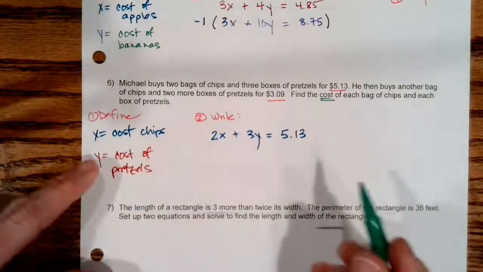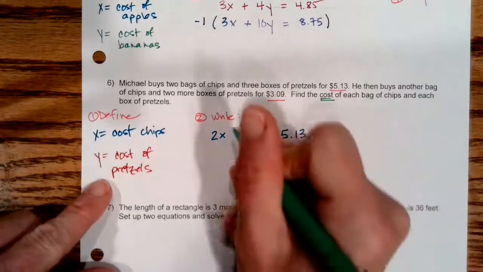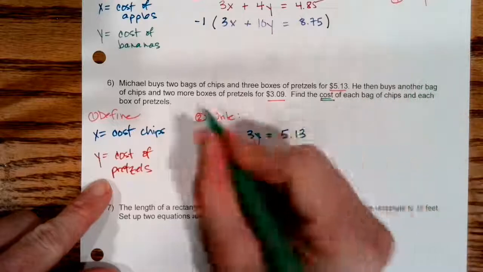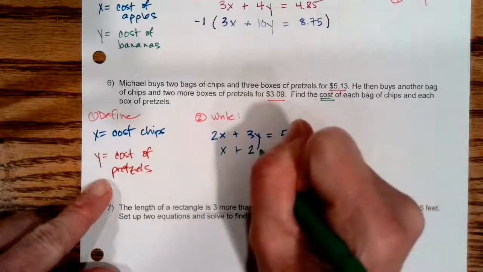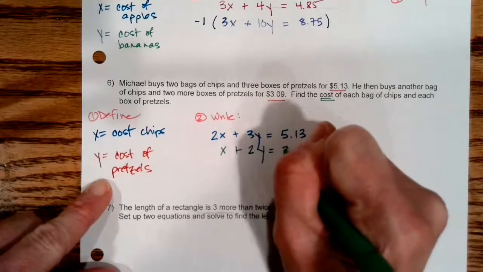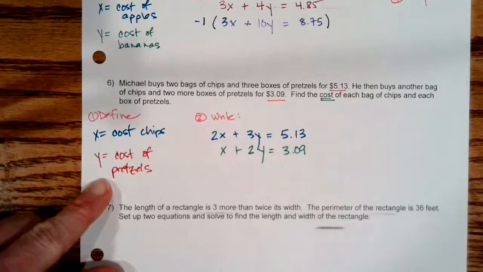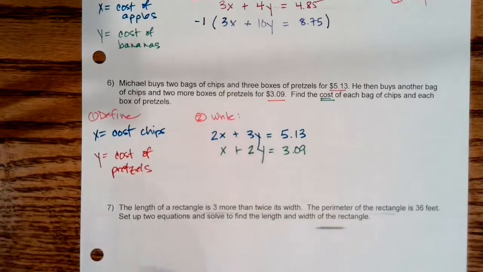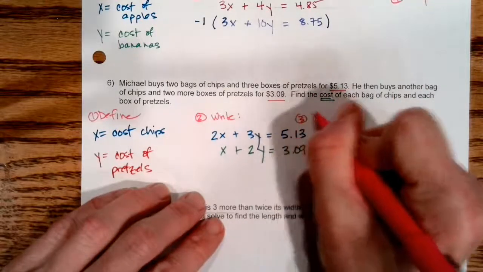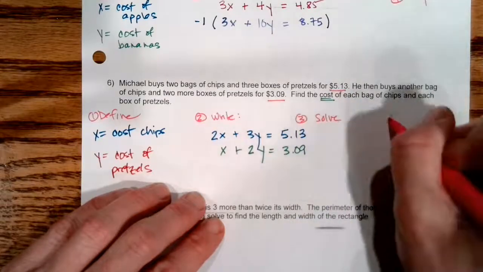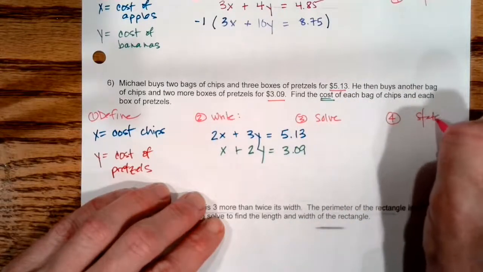I have another bag of chips, so just 1 bag of chips plus 2 boxes of his pretzels cost him $3.09. So again, this is going to be a system of equations that I can solve using either substitution or elimination. It's up to you. So I'm going to go ahead and ask you then to solve. And then I want you to state your final answer.